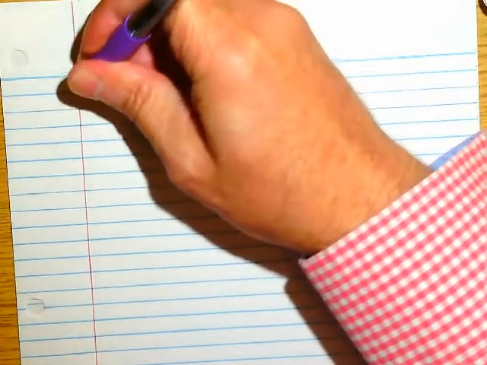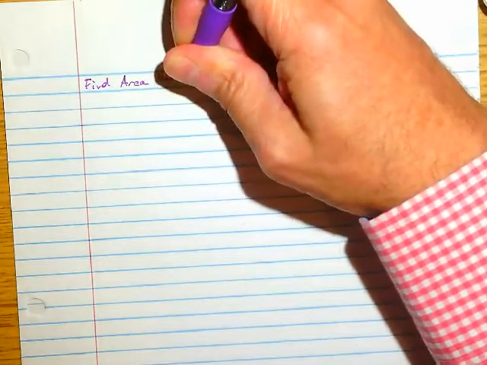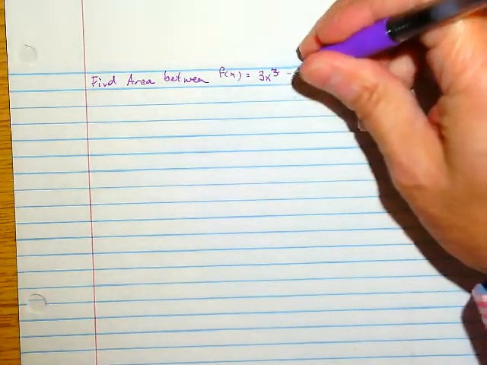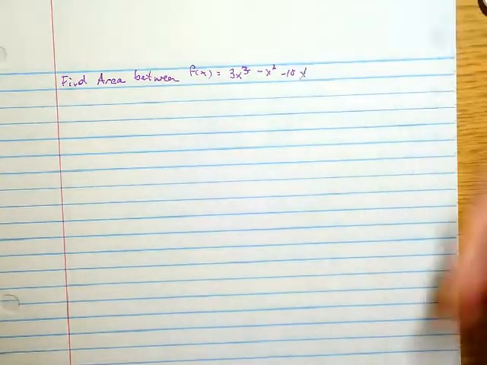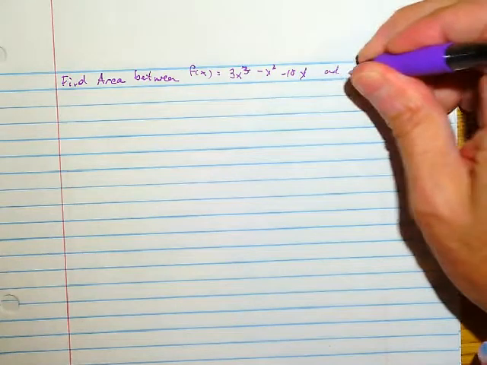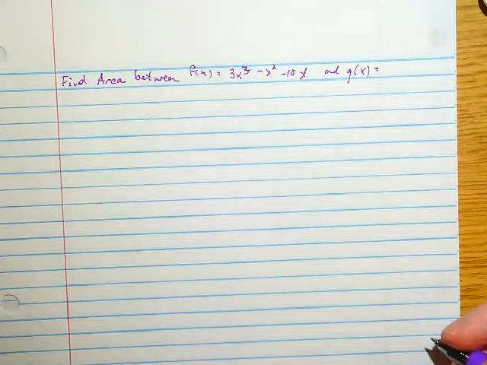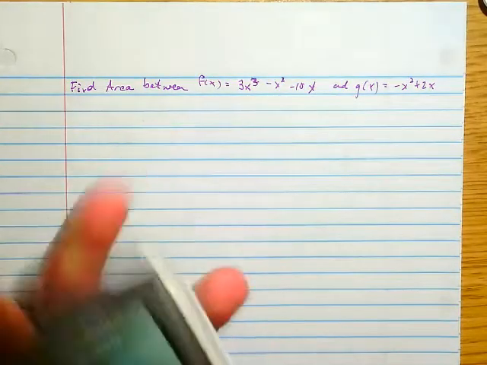Find the area between f of x equals 3x to the third minus x squared minus 10x, and g of x equals negative x squared plus 2x. Now, I can do this by hand, but let's just do a little review of calculator skills.